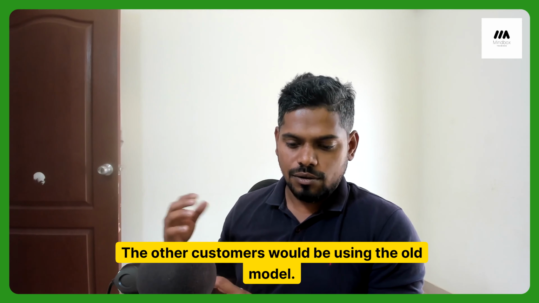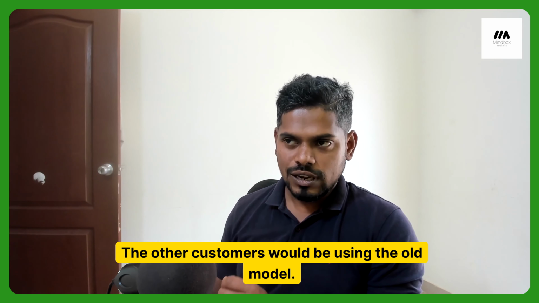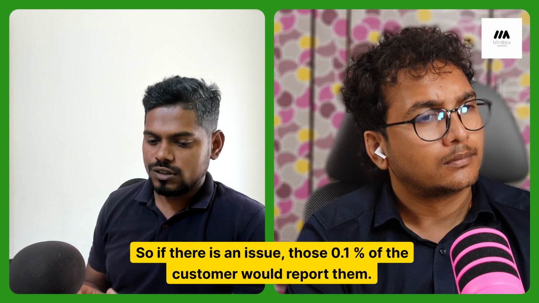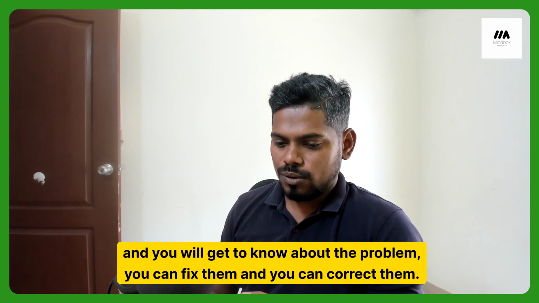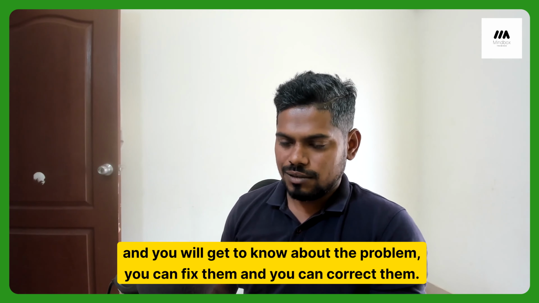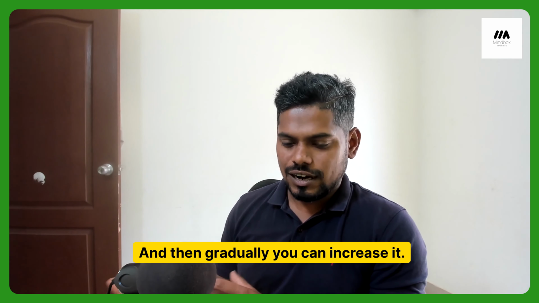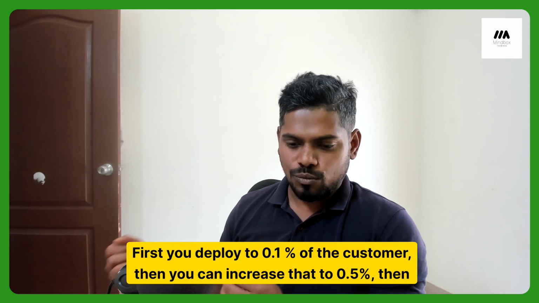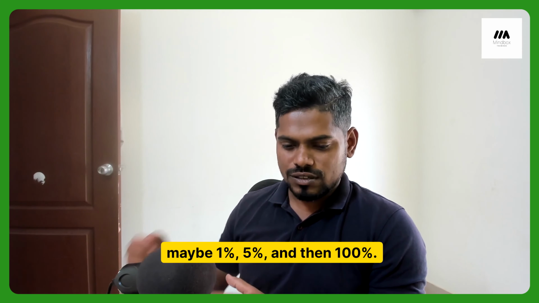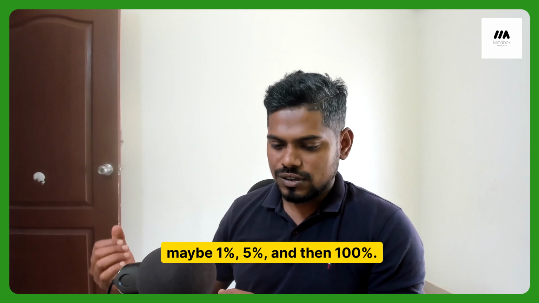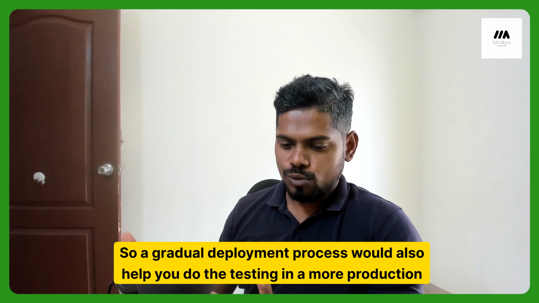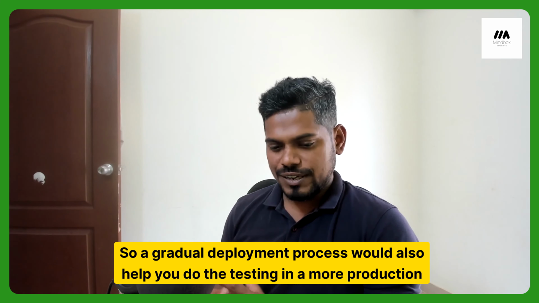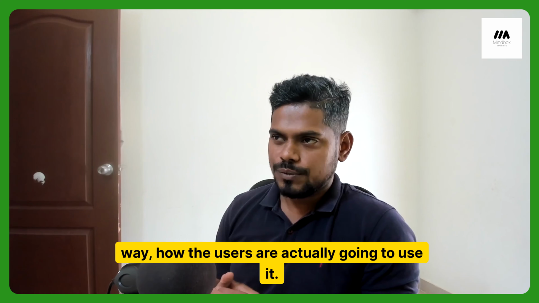The other customers would be using the old model. So if there is an issue, those 0.1% of the customers would report them, and you will get to know about the problem. You can fix and correct them, and then gradually you can increase it. First you deploy to 0.1% of the customers, then you can increase that to 0.5%, then maybe 1%, 5%, and then 100%. So a gradual deployment process would also help you do the testing in a more production-like way, how the users are actually going to use it.